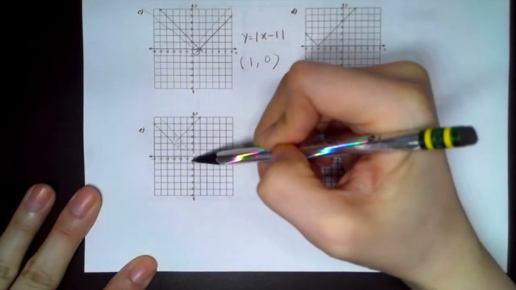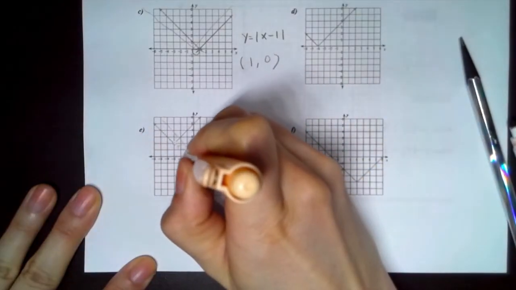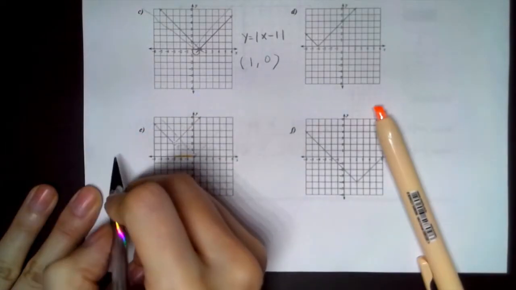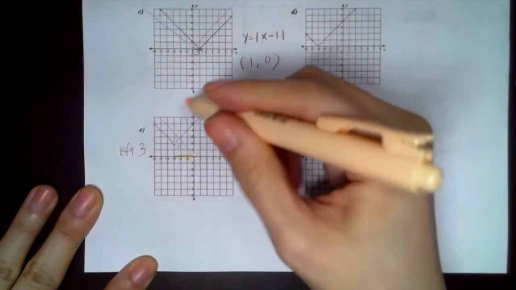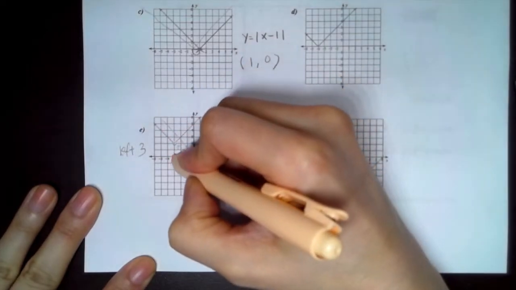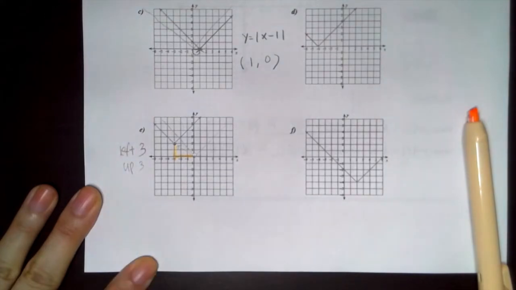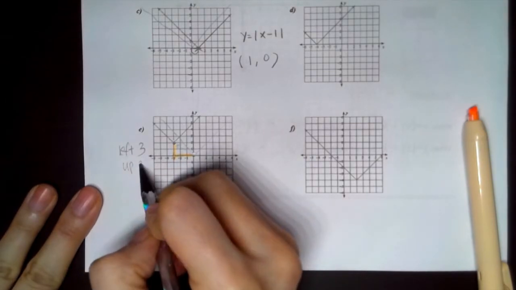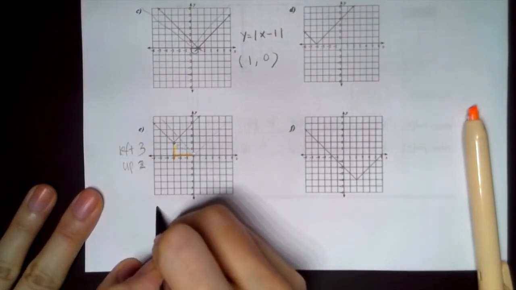So from here to here, you need to go left 3 first, like this. I'm going to write it here: left 3 units. And after that, you go up, I'm sorry, up 2. So left 3, up 2. So let's write it.